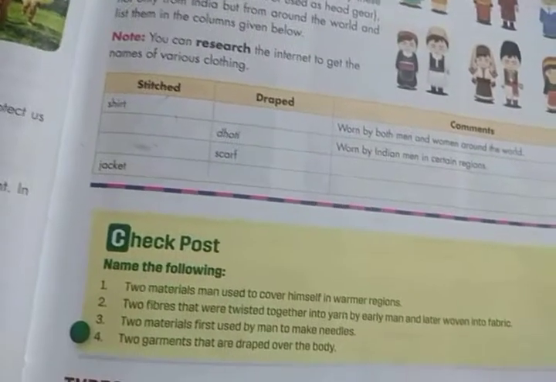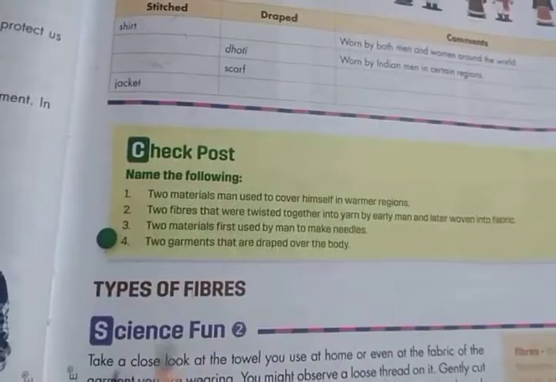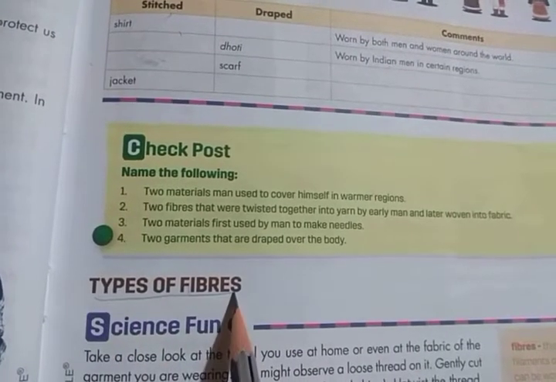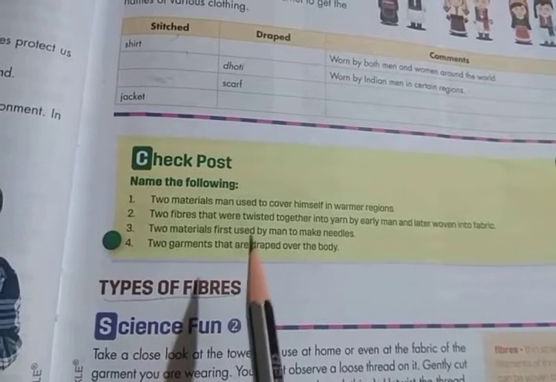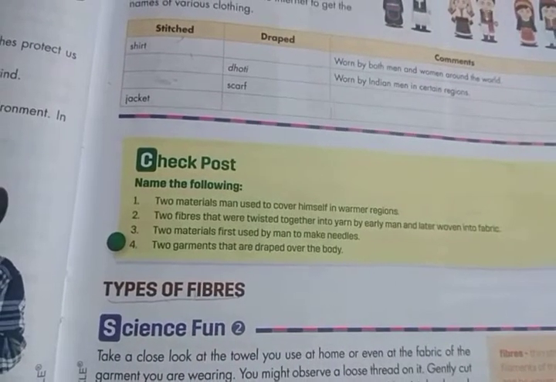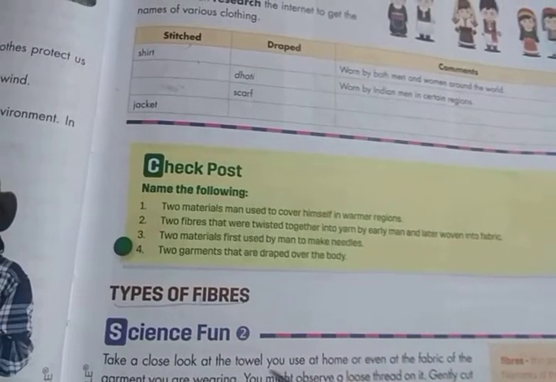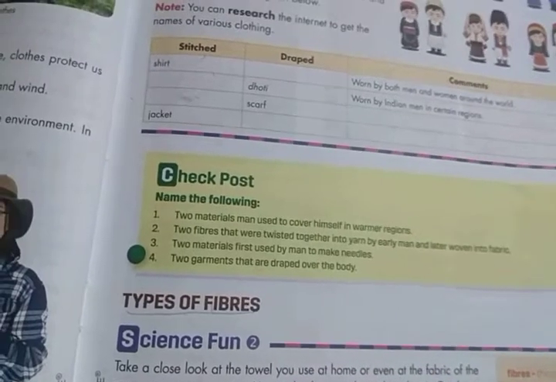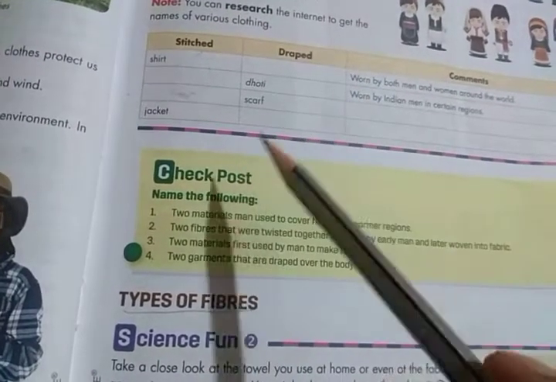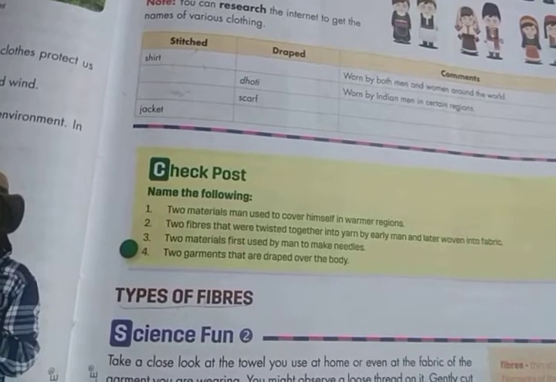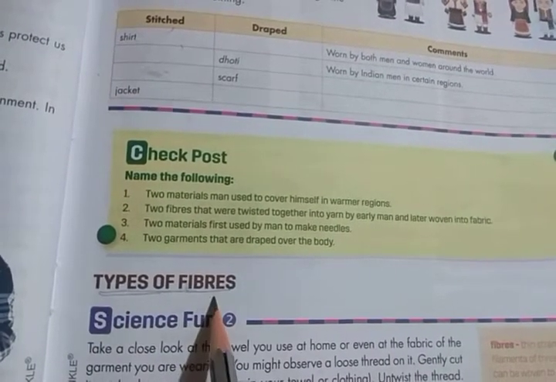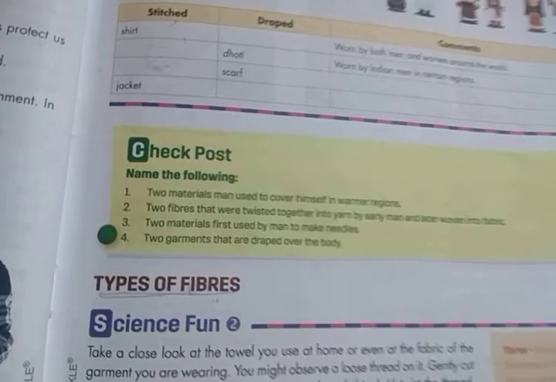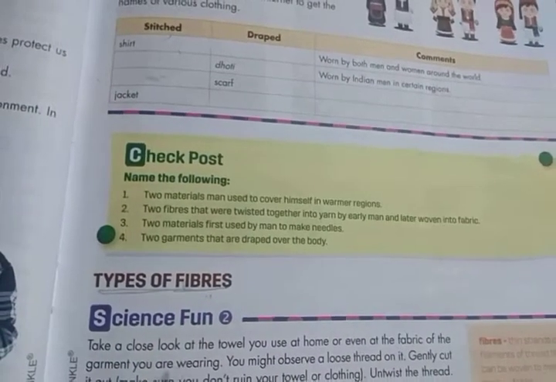So next point we will see types of fibers. We have already seen that there is a variety of clothes that are made from fabric, but now we will see how many types of fibers there are.